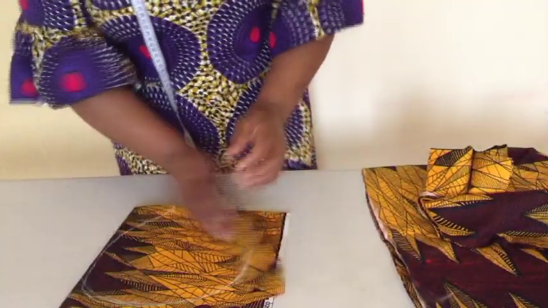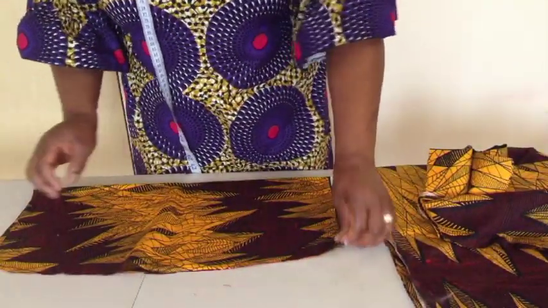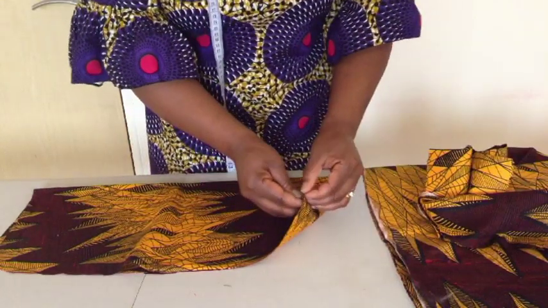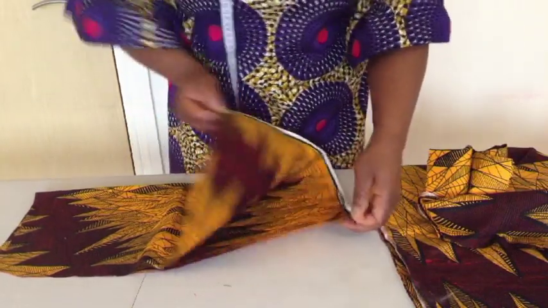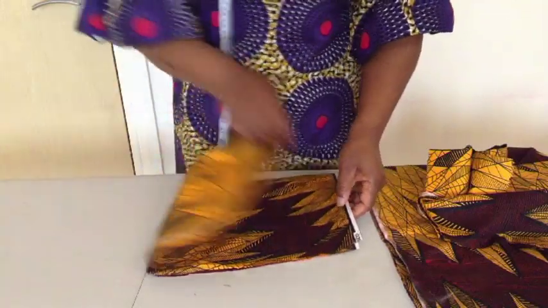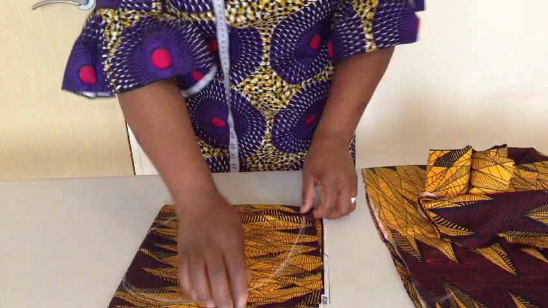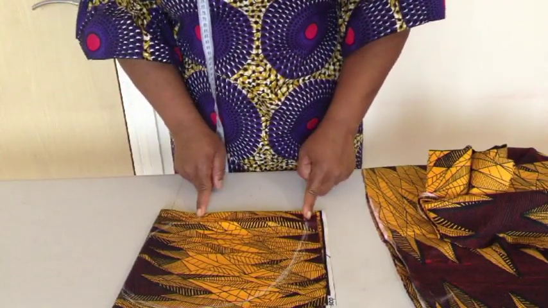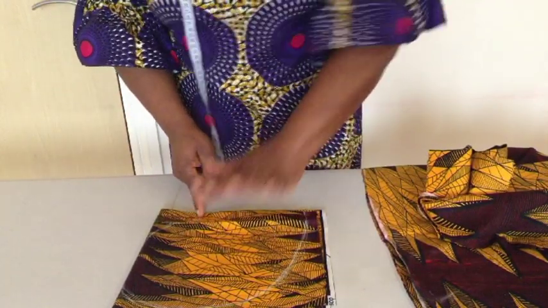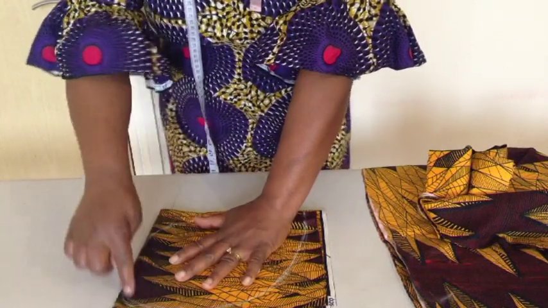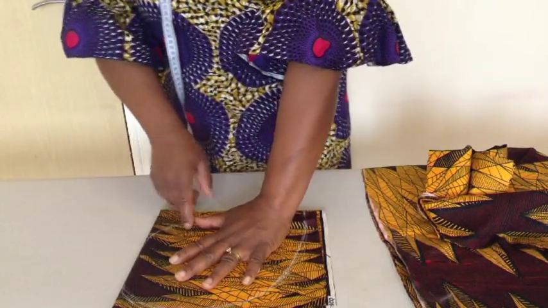So this is the pocket. I folded the fabric into 4, into 2, into 4. I marked 7 inches. I now put my hand on it and curve it. This is for the pocket. I'll cut it out.